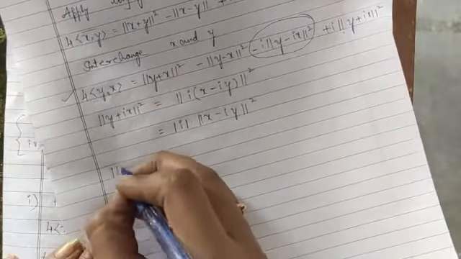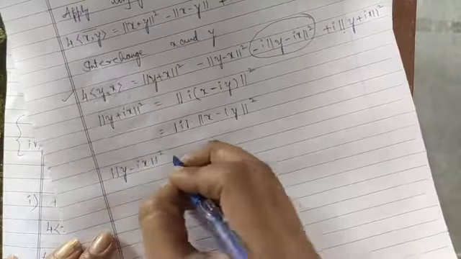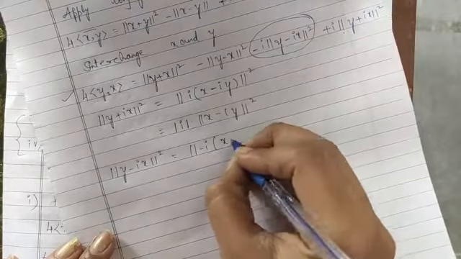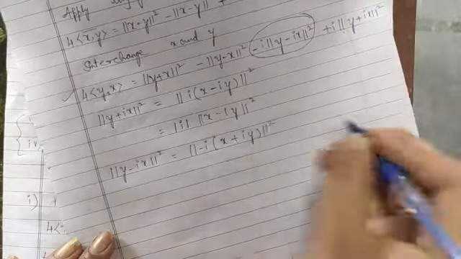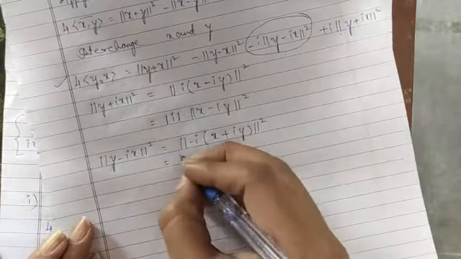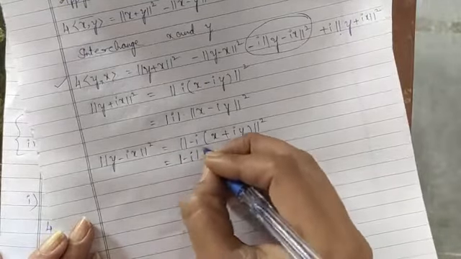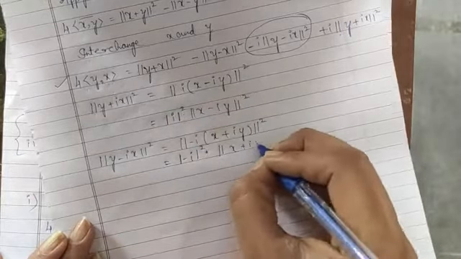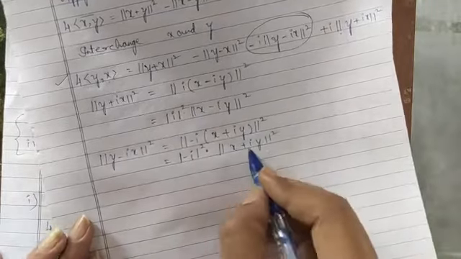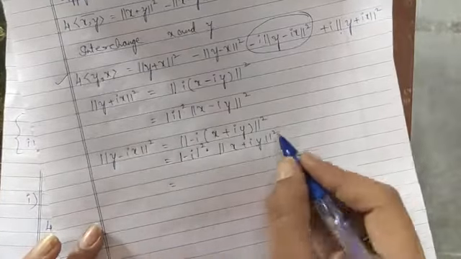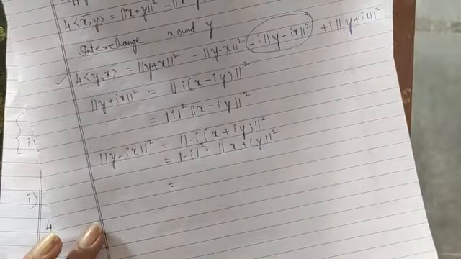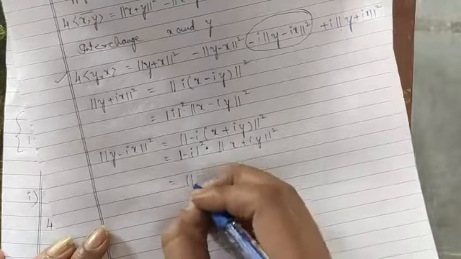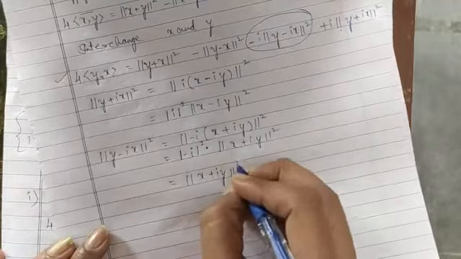Similarly, you can find out norm of y minus ix whole square. Here I will take minus i as common. You will get x plus iy whole square. So again, modulus of minus i whole square into norm x plus iy whole square. This will become 1, so this will become norm x plus iy whole square.